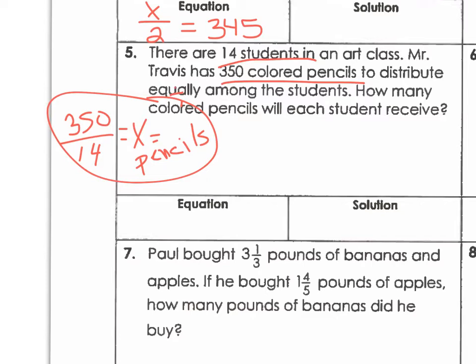Well, here's what I'm thinking. If I have 14 kiddos, they all get some pencils, so I can multiply it by the number of pencils they get, I should end up with the 350. So I'm kind of thinking it through backwards. I know I'm going to divide by 14 to get my answer, but that's not really an equation.